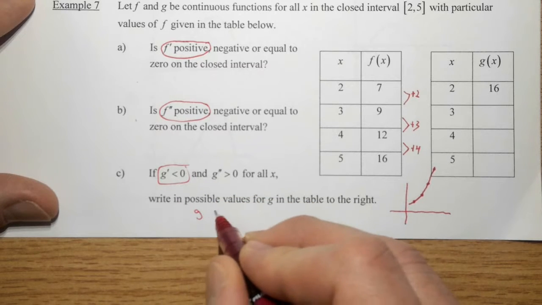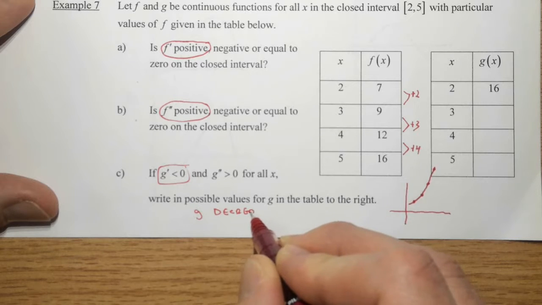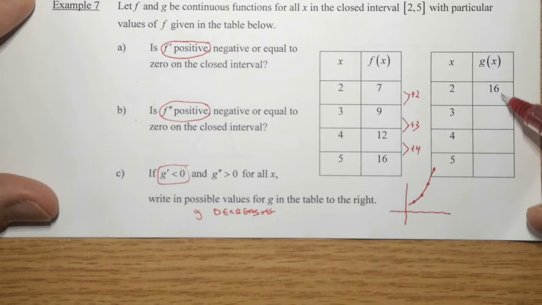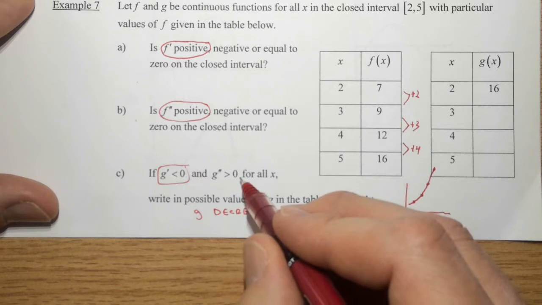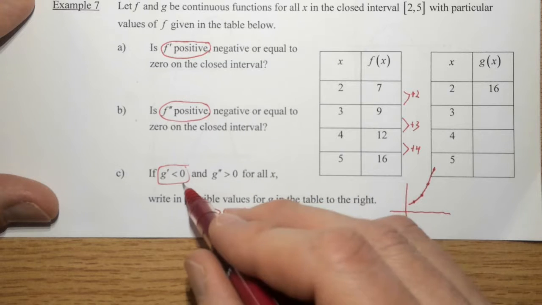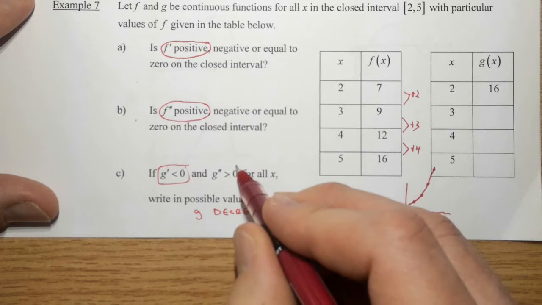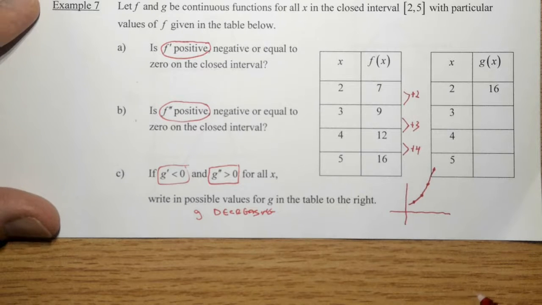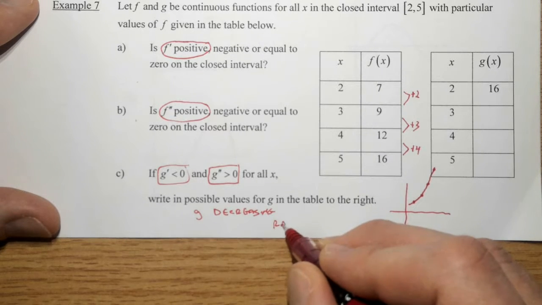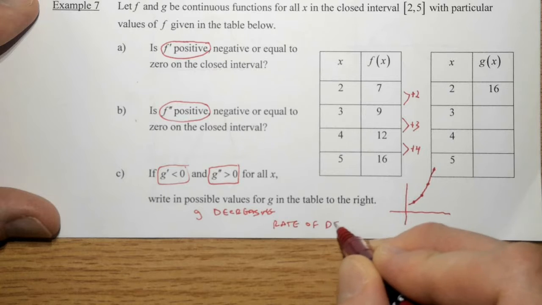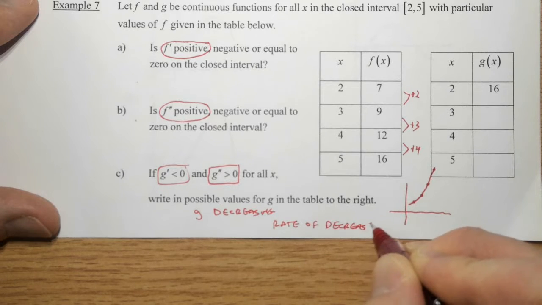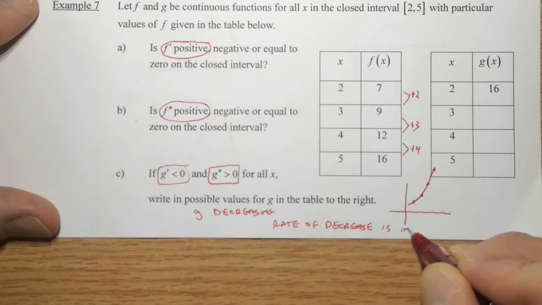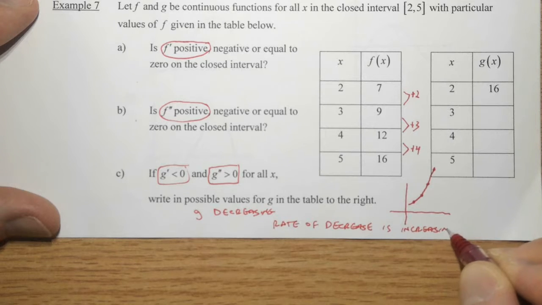This tells us that g is decreasing. So whatever number we put here has to be less than 16. We also know that the rate at which g is decreasing is actually going to be increasing because the second derivative is positive. So the rate of decrease is increasing. And this is kind of difficult to look at.